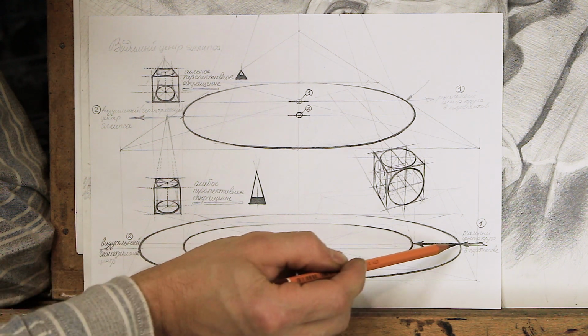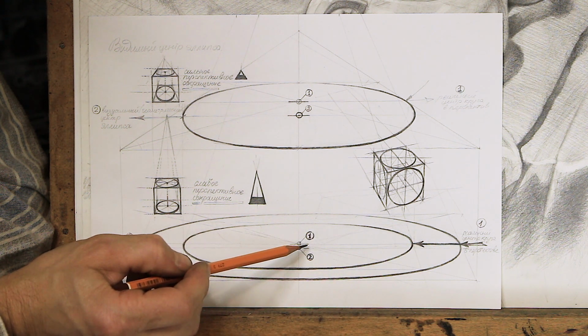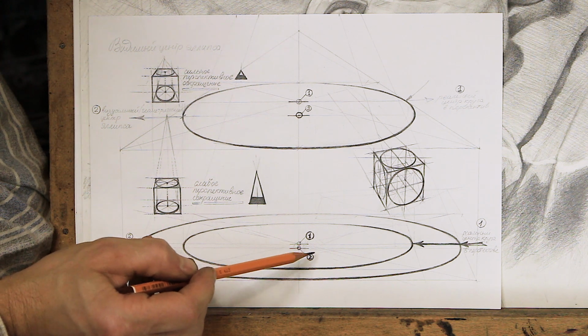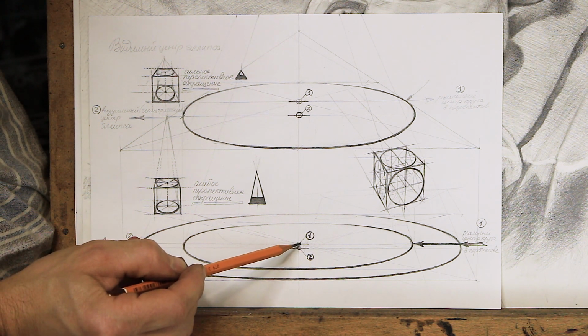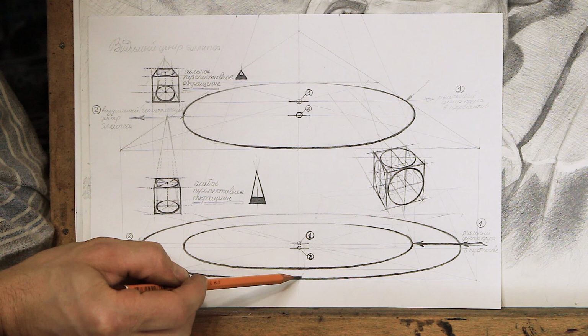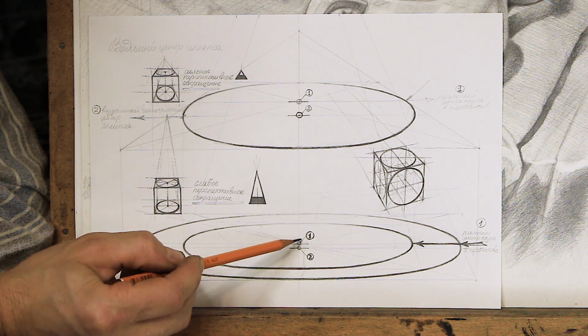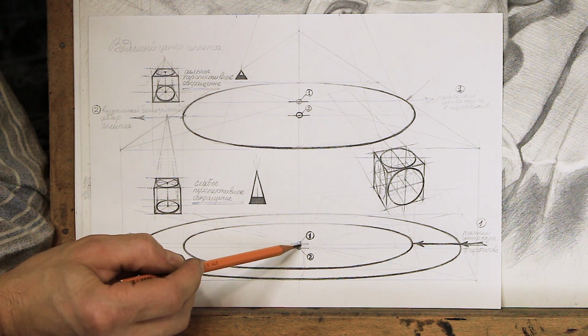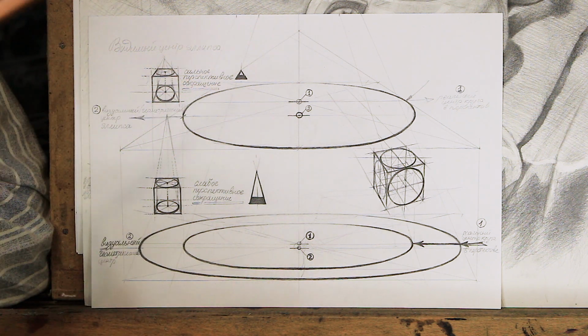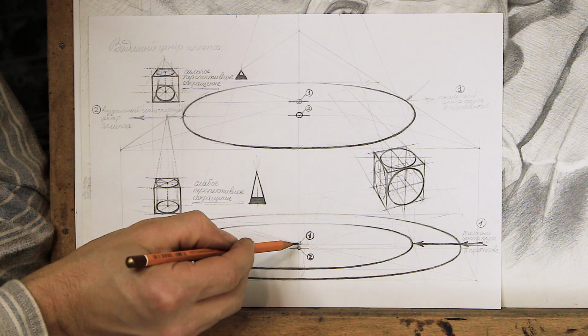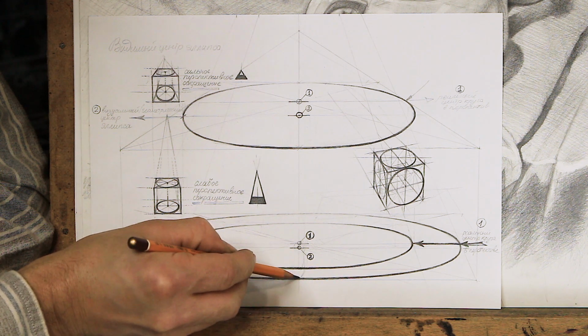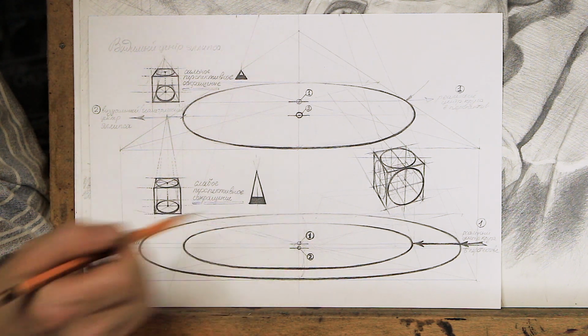So this is the real center of the ellipse, geometric, but this is the closest part and this is the farthest part, and they are equal in real space, but in your eyes this appears bigger than this part.